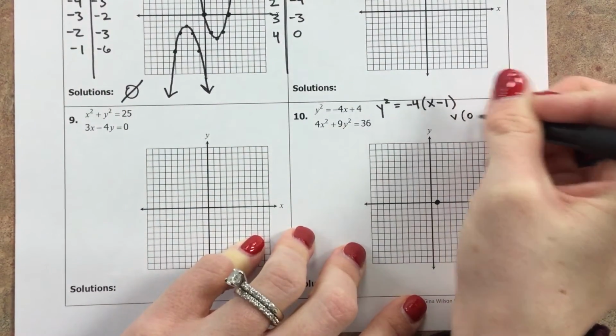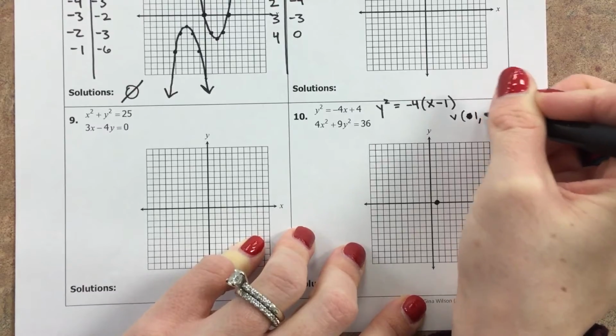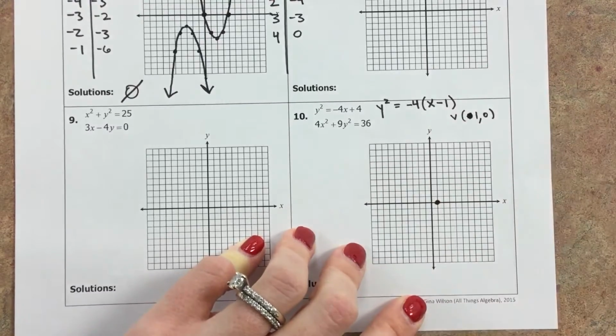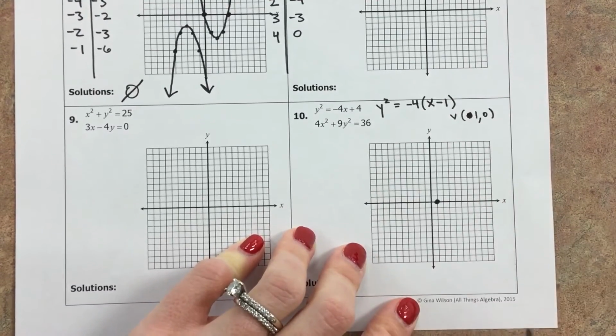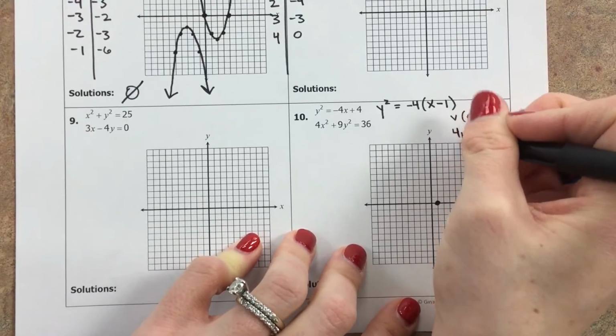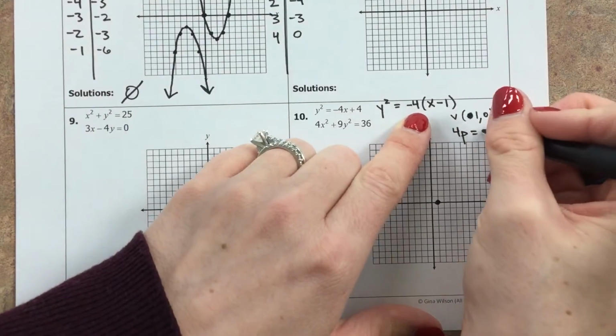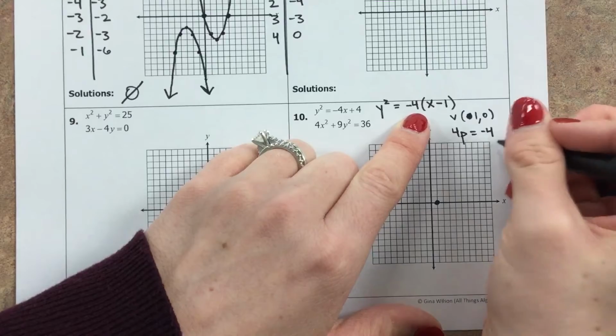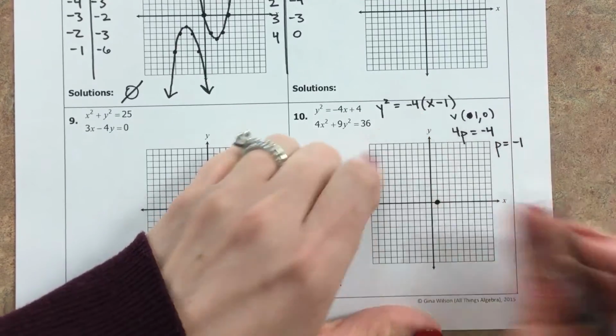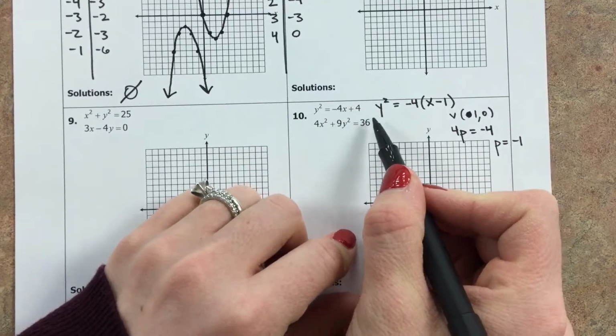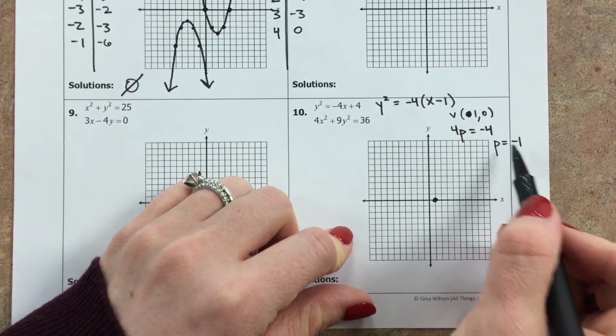So I'm going to make a few notes on that. Oops, 1, 0, sorry. Ignore that little splotch there. So 1, 0 is our vertex. We can solve for p. Remember, 4p is equal to whatever this number is. That's a negative 4. So p is equal to negative 1. Since this is a sideways parabola, this means that it opens up to the left.